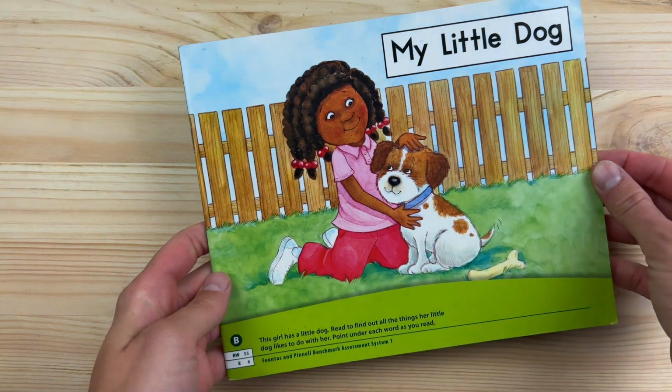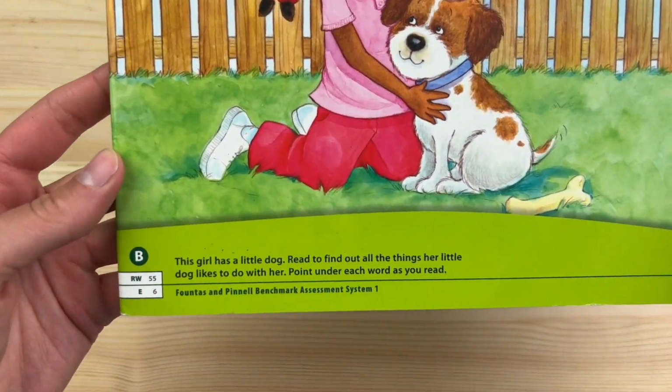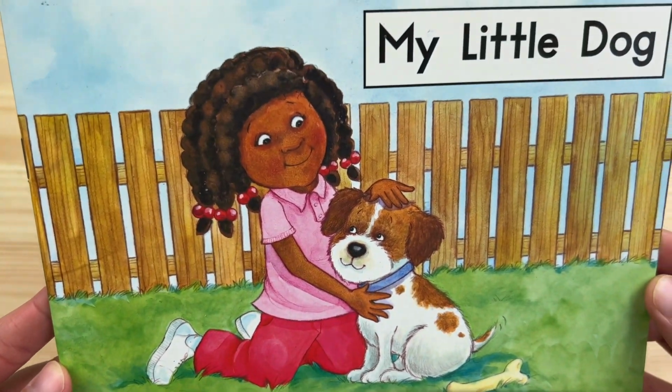So you're going to want to have a couple things ready to go before the student comes to your desk in order to do the reading test. The first thing is obviously the book. This is not an FNP leveled reader by any means. This is just a book that I had laying around. But when you have the benchmark assessment systems in each level, there are 2 types of books. There's a fiction and a nonfiction.